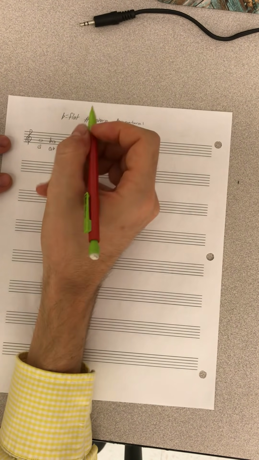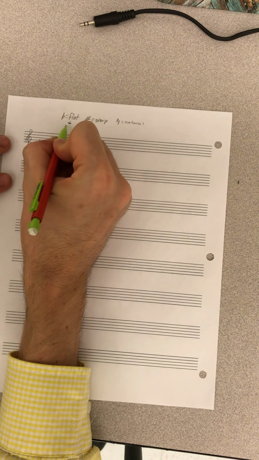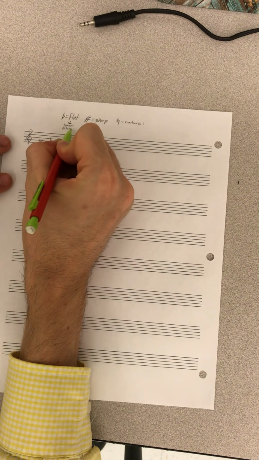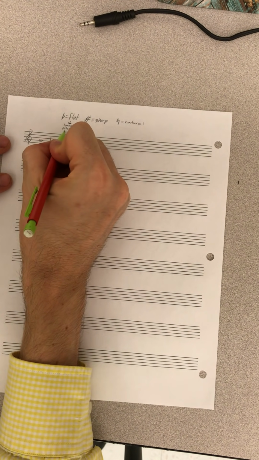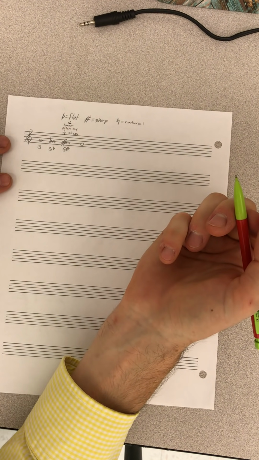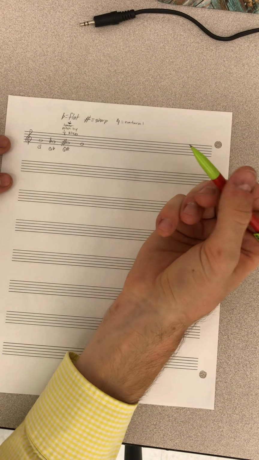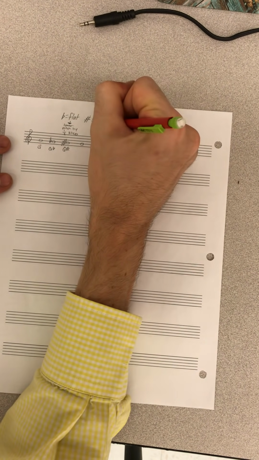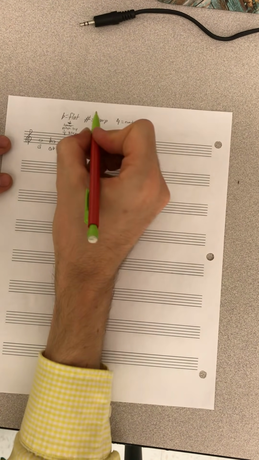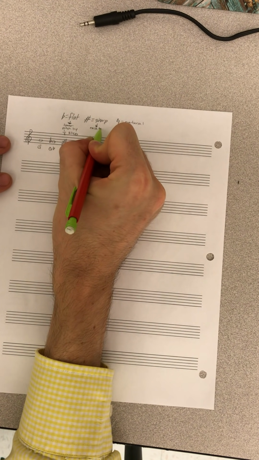A flat lowers the pitch. Make sure you're writing this in too. A flat is going to lower the pitch by a half step. A sharp is going to raise the pitch.